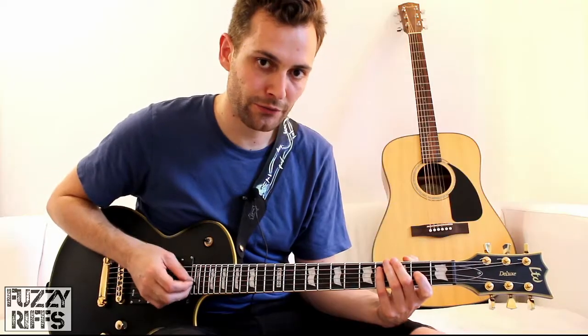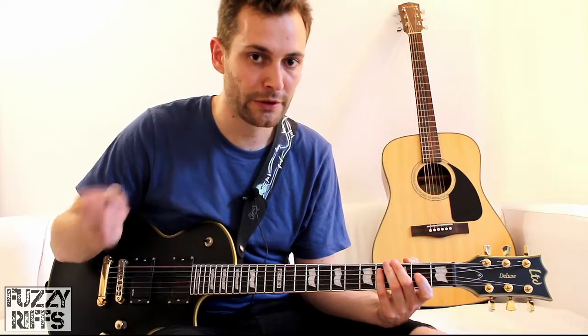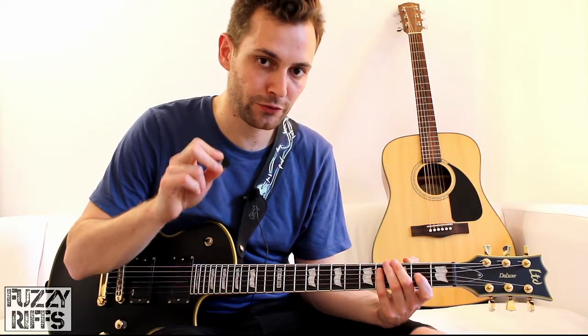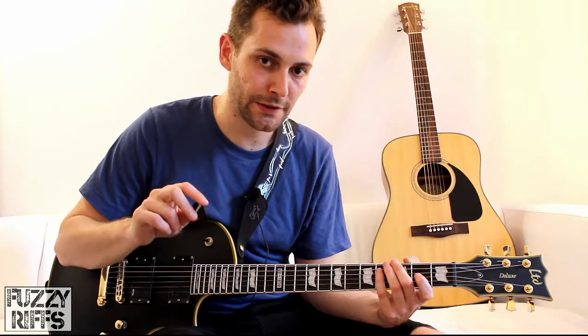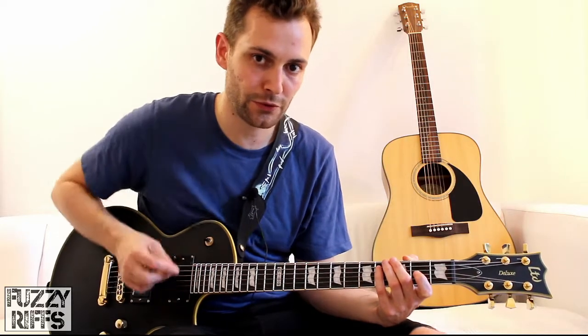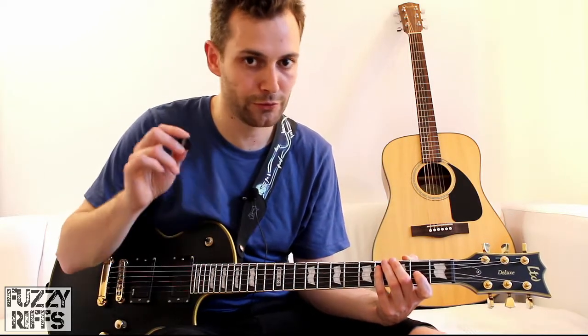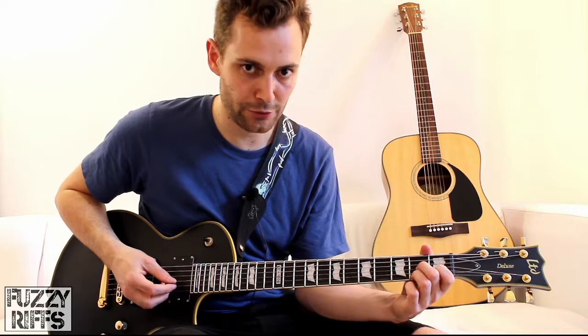So in the key of A, if we want to follow the 1-4-5 pattern, A7 will correspond to position 1 and E7 will be position 5. So we need to learn the chord that corresponds to position 4 now. This chord is going to be the D7.